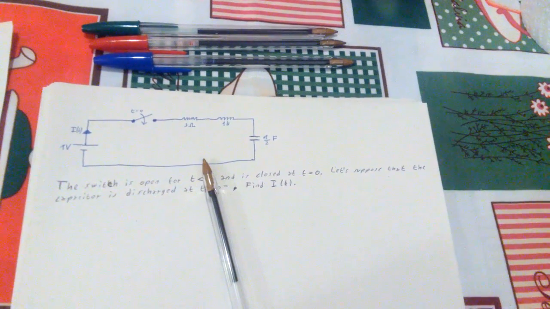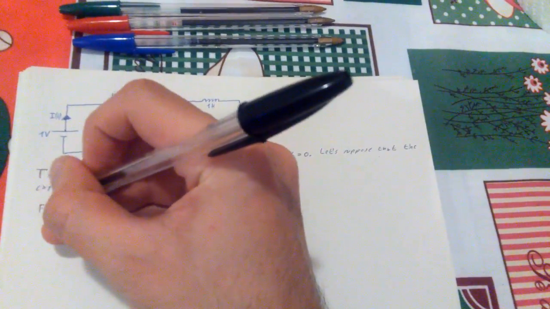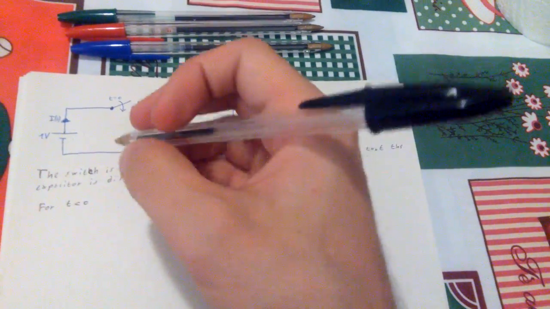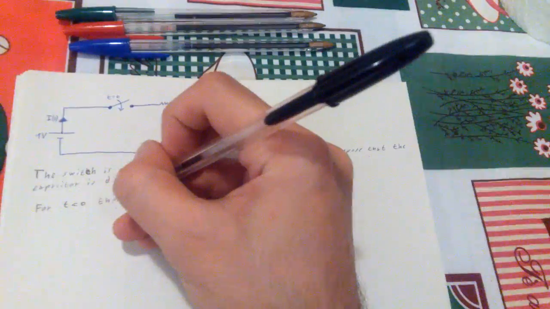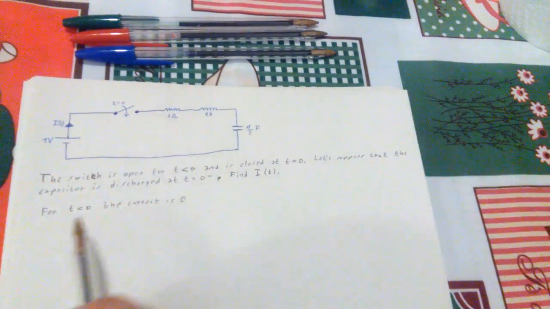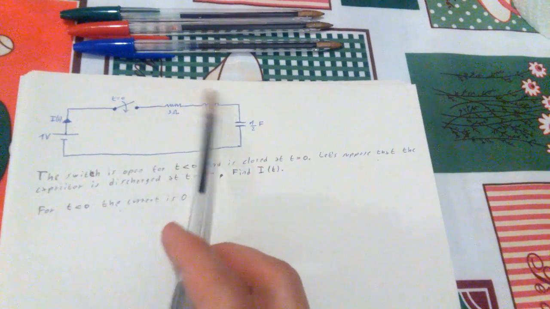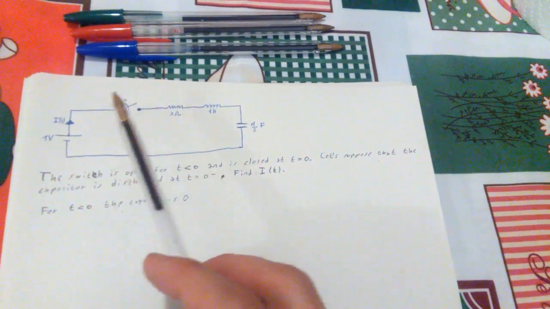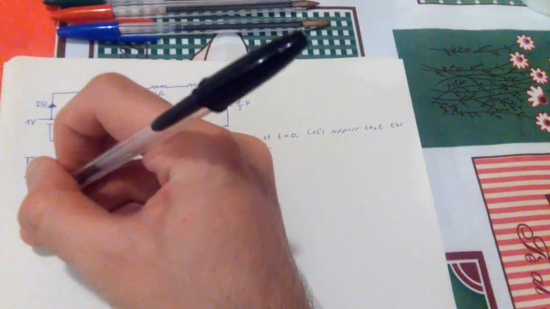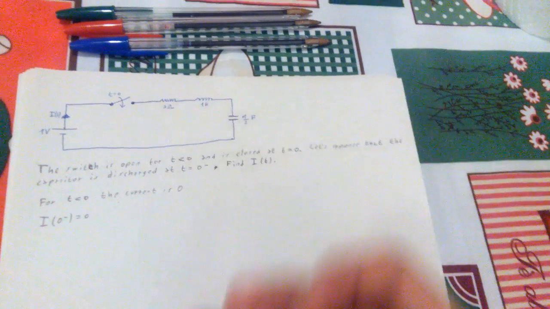So for t less than 0, the current is 0 because the switch is open. We need the closed circuit in order for the current to flow. So we can say that I of 0 minus equals 0.